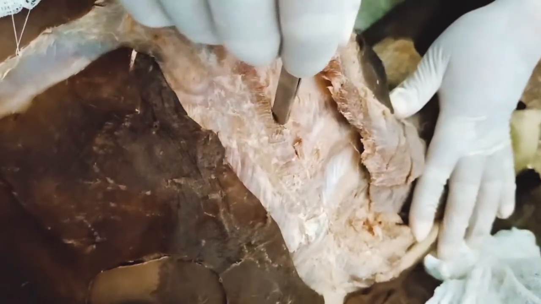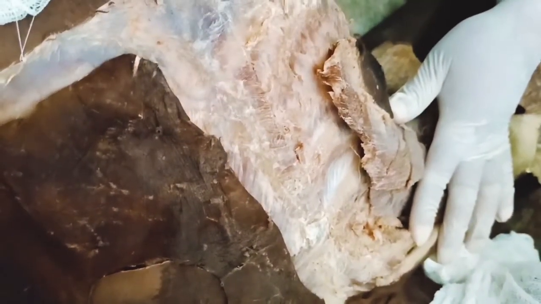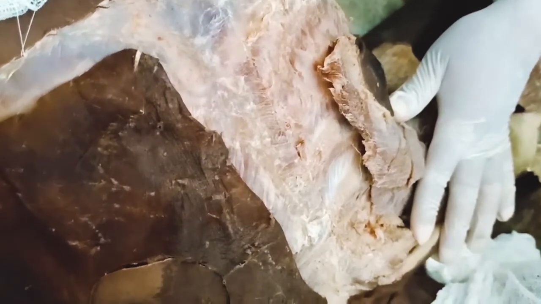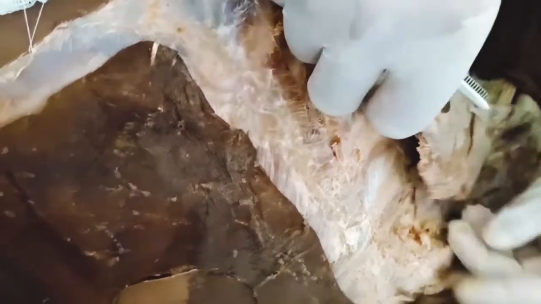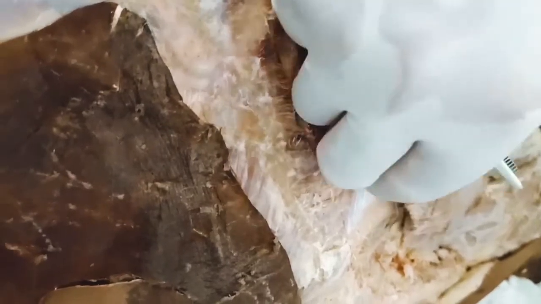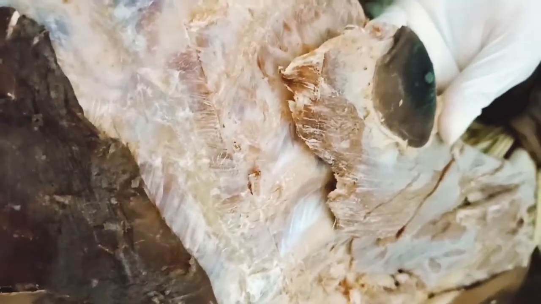The sternal head starts from the first to sixth costal cartilages, as well as from the external oblique aponeurosis. That is your pectoralis major muscle. You see how this breast is sitting over the pectoralis major muscle.